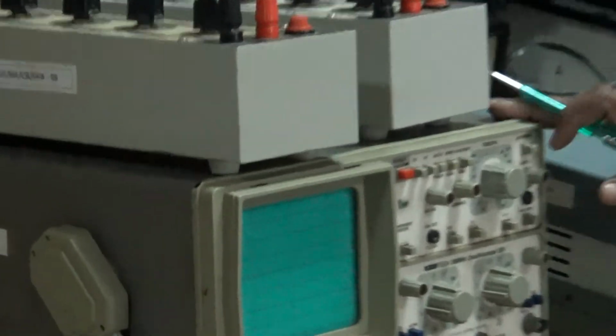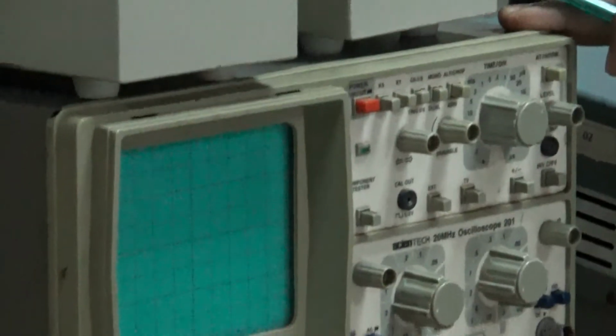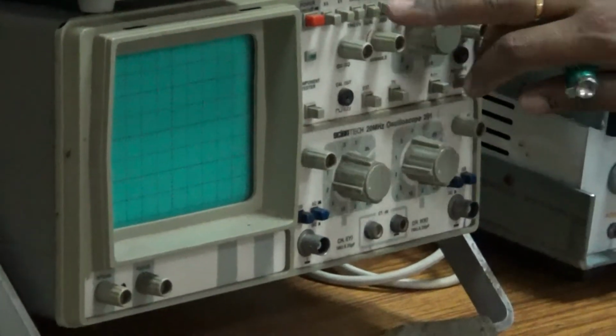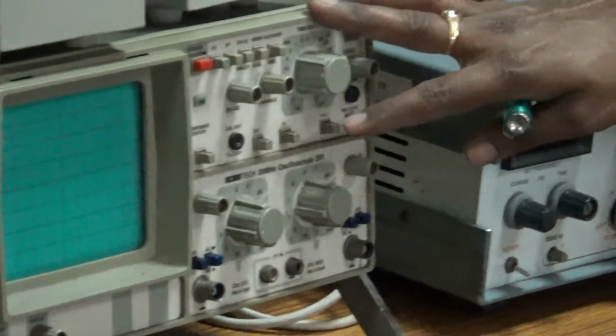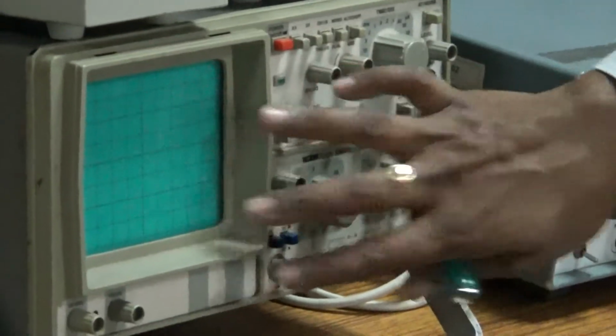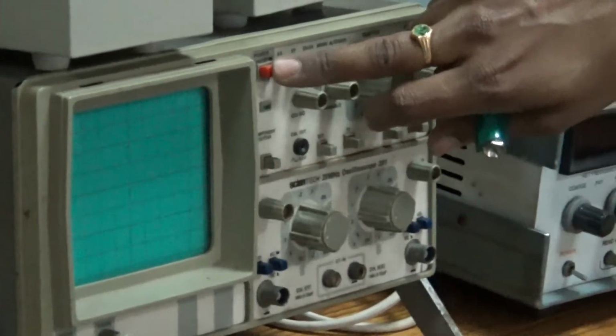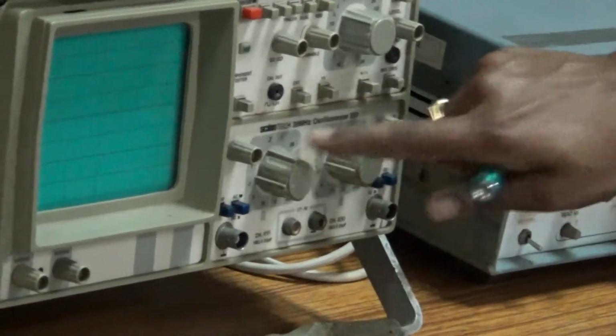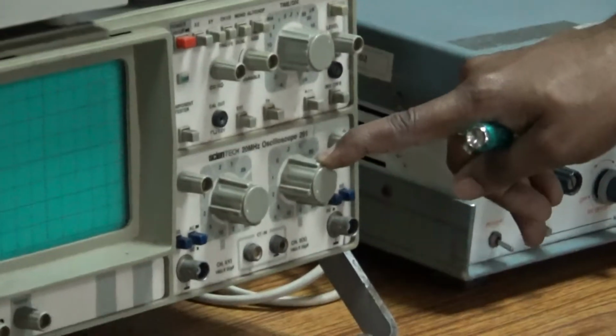You know already this is the CRO, and you have already studied its functions in the AEC lab. But for your understanding, I'll brief about this CRO. You know that this is the CRT tube and the display part, and this is the power switch. These are the different modes we have, consisting of 2 channels, channel 1 and channel 2, whichever is applicable.